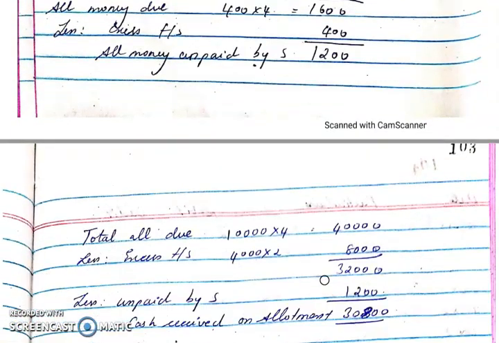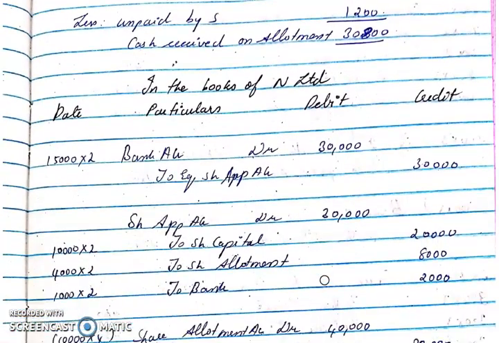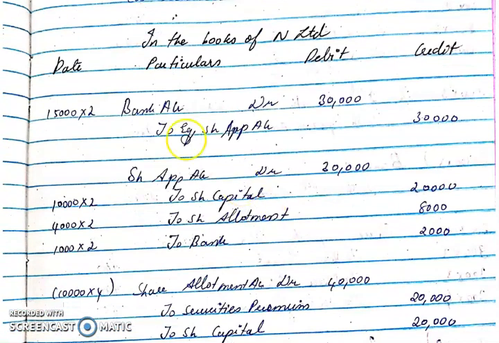Now we need to start with the calculations, which I'll teach you. Let us move on to the journal entries. The first entry, which you know, is bank account debit to equity share capital. From the question we know it is 15,000 shares which we received, and application money is ₹2, so it is ₹30,000.